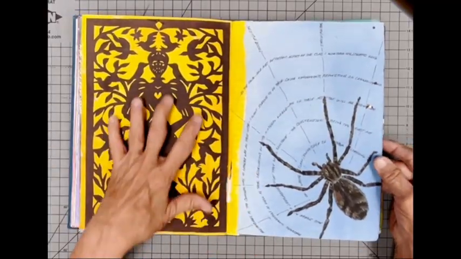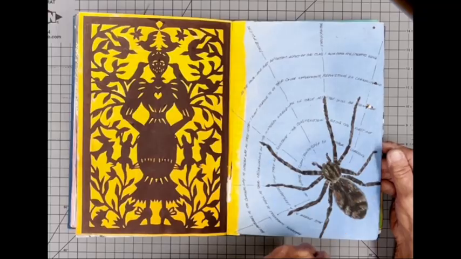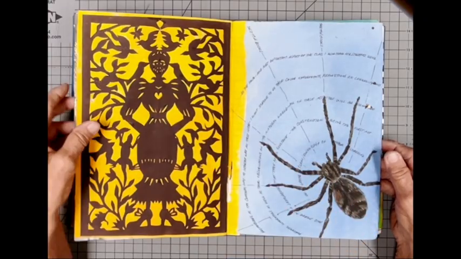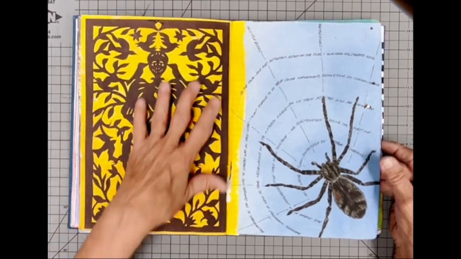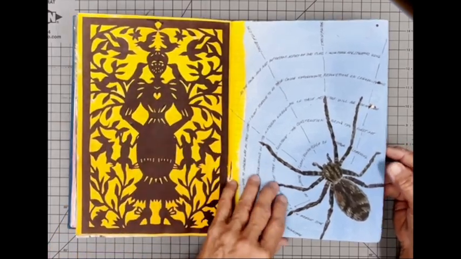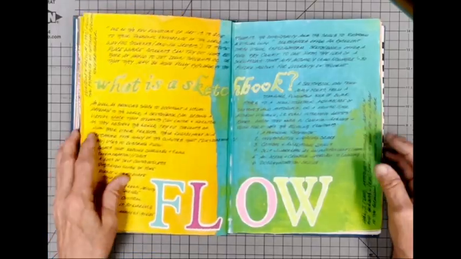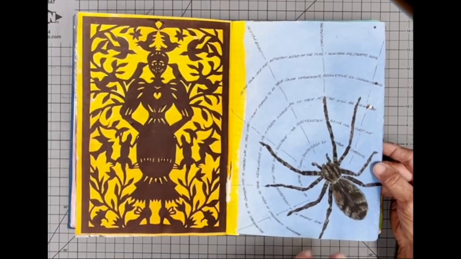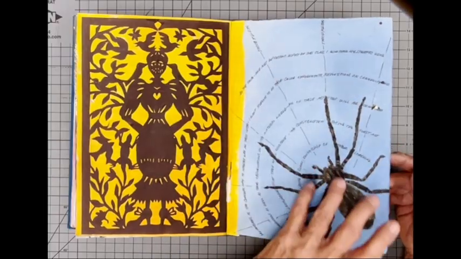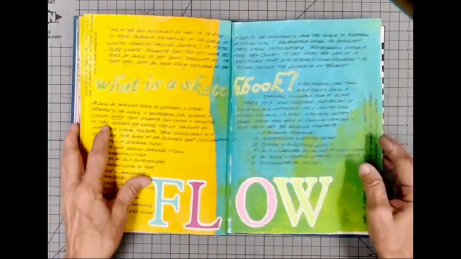Again, some of this is just me outlining my statement. This is a cutout that I was doing in my high school classrooms that I was teaching with, so some of that is part of it. And I think I'm talking about sketchbooks being like a web that we build in the classroom, something like that.